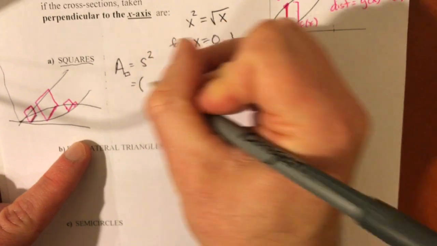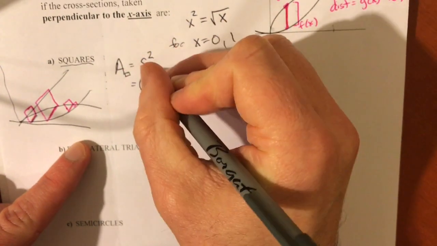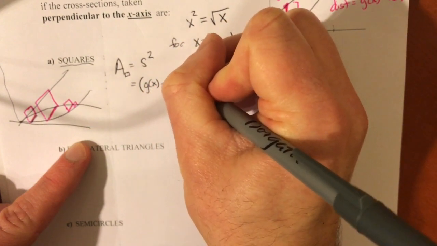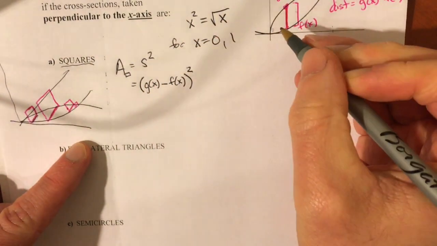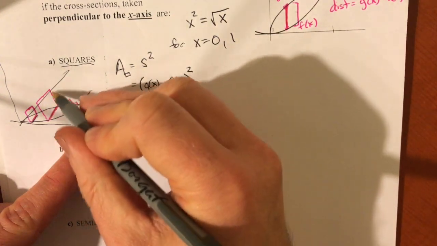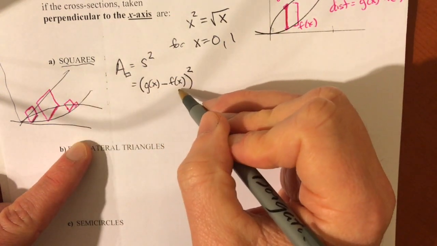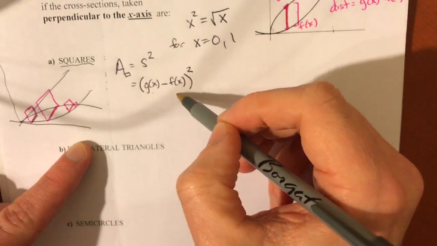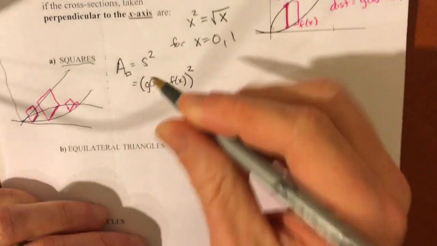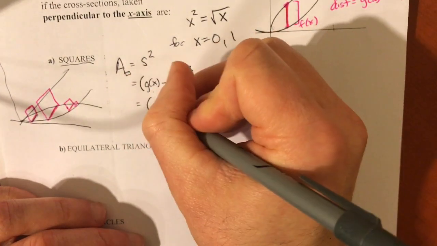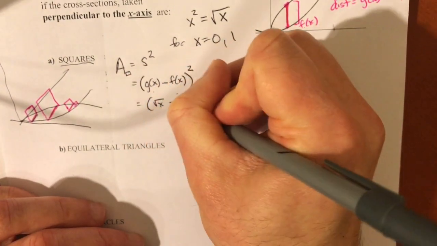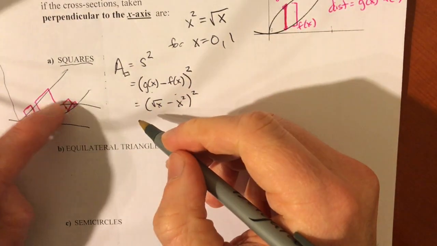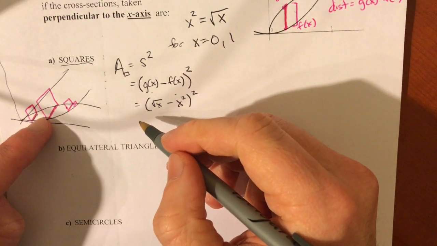So for these particular squares, every side is g of x minus f of x. So the area of every one of these cross sections is going to be g of x minus f of x squared. Or if you'd rather write root x minus x squared, you want to write the actual algebra, of course, that's fine too. And that describes the area of any one particular cross section.